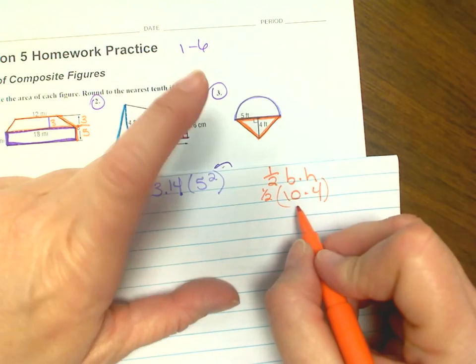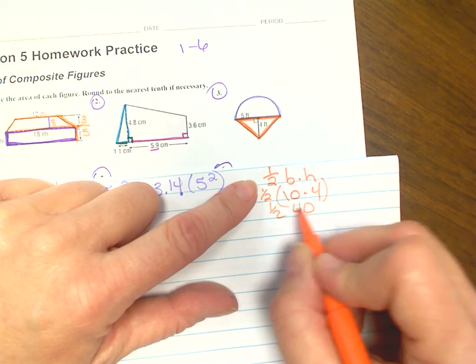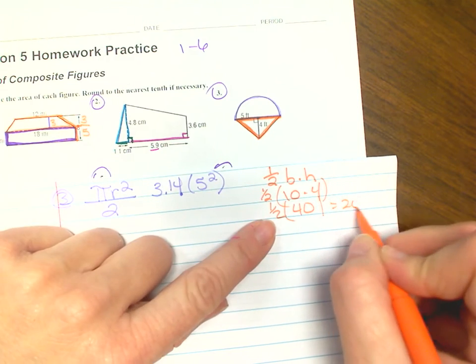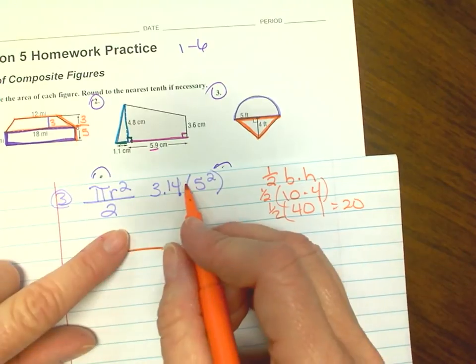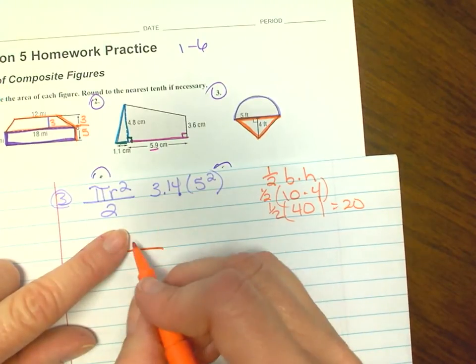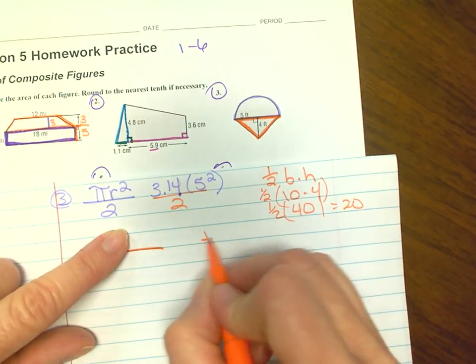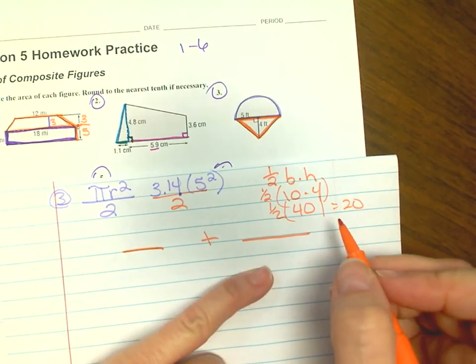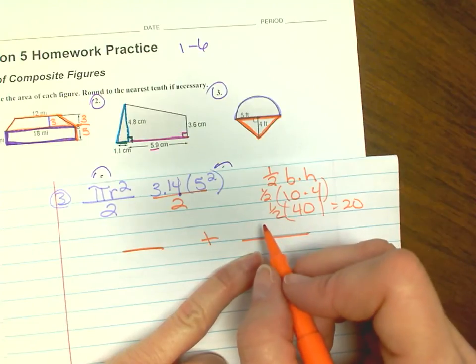So 10 times 4 is 40. And then I'm going to take half of it. And that's going to give you 20. So you take the area of your semicircle, okay, plus the area of your triangle, which we found that to be 20.